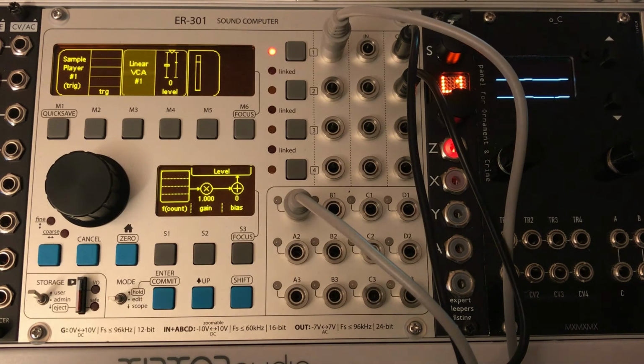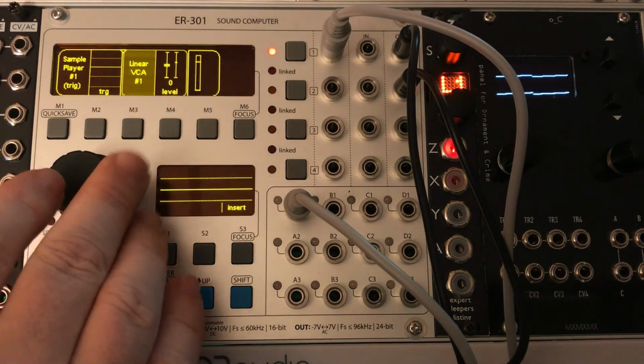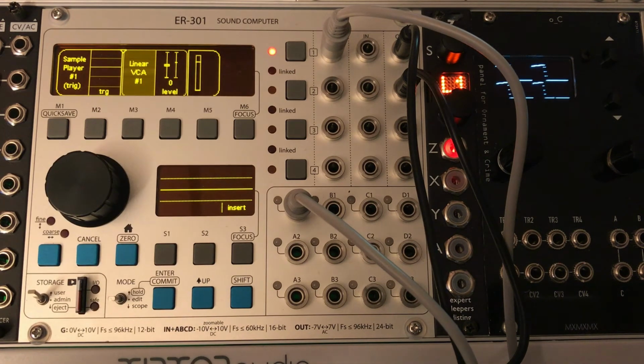So what I'd like to do here is introduce a little bit of delay to just give this trigger, the count, a little bit more time to react, a little bit more time for the VCA to open up before it actually fires this trigger into it.